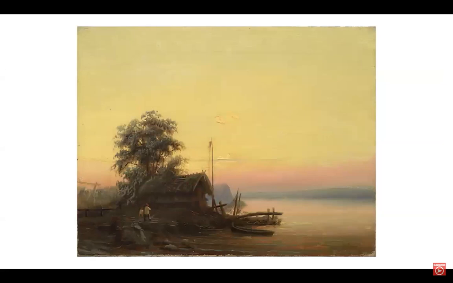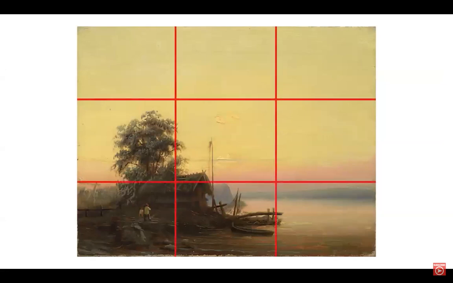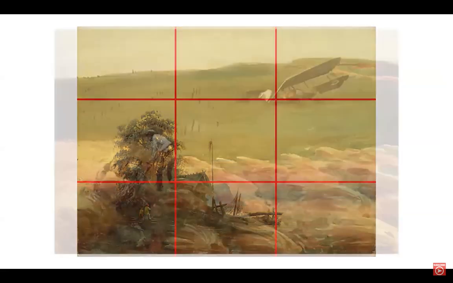Now, let's take a look at a few examples of how artists have used the rule of thirds in their compositions. Let's first take a look at this landscape painting by Albert Brito. You'll notice if we lay a grid over the top, we have an element of importance, the focal point, that lies in the intersecting points in the lower left-hand corner. We see a small building there, we see trees, we see a couple of figures. You'll also notice that the lower horizontal third is in alignment with the horizon line.